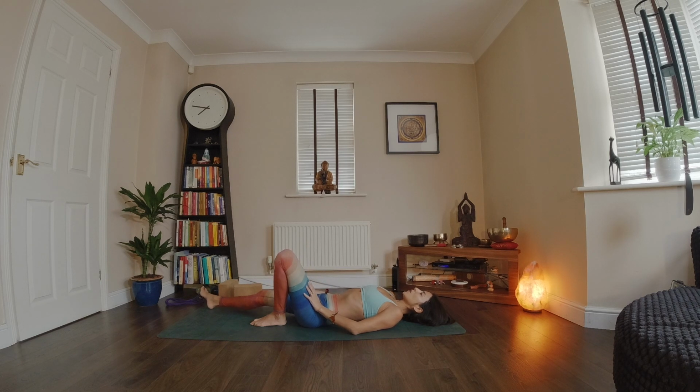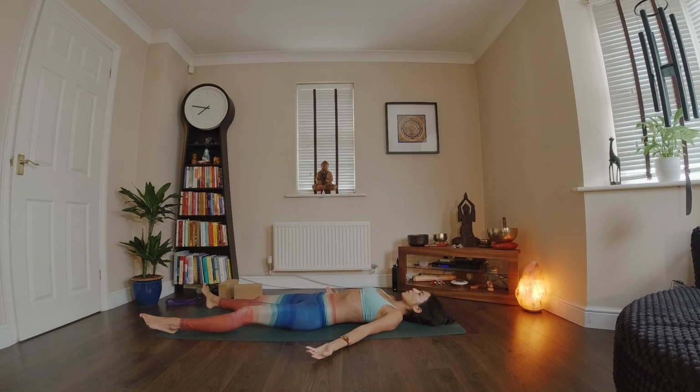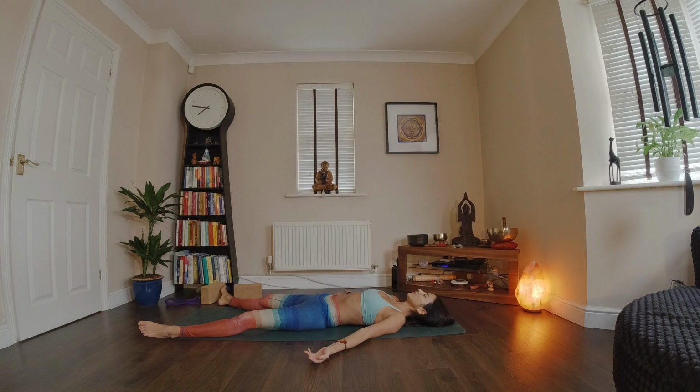So we relinquish any need to now alter anything in our landscape, in our internal world, as we begin to enter into a deep space of relaxation, Shavasana. Take an audible sound breath, inhaling deeply through the nose and exhaling deeply through the mouth.